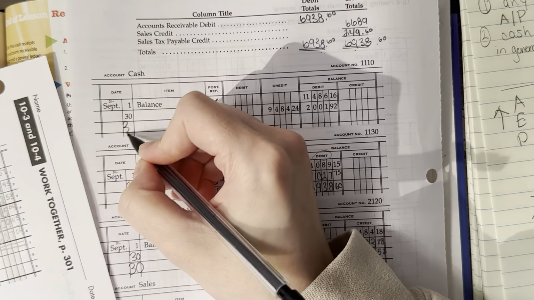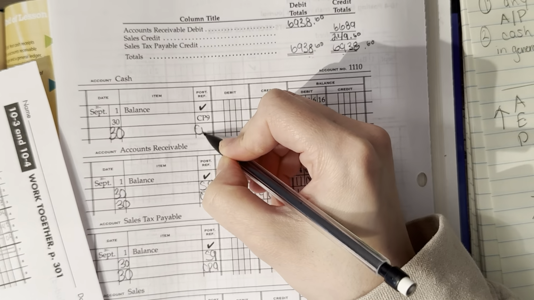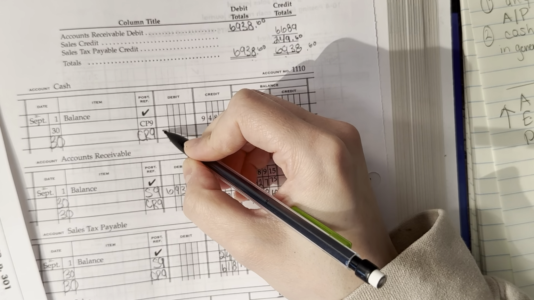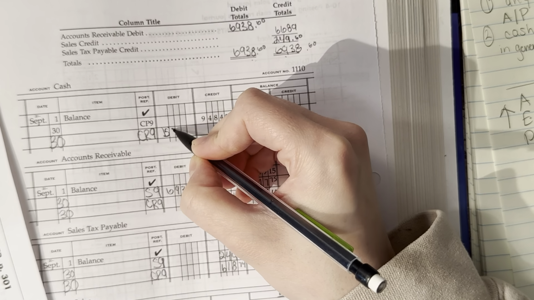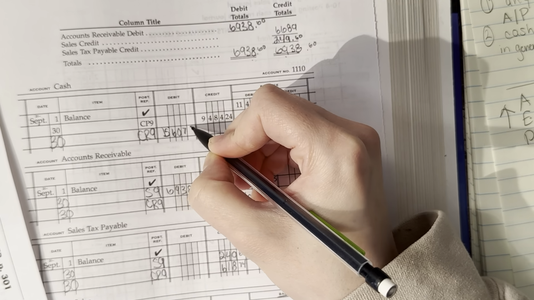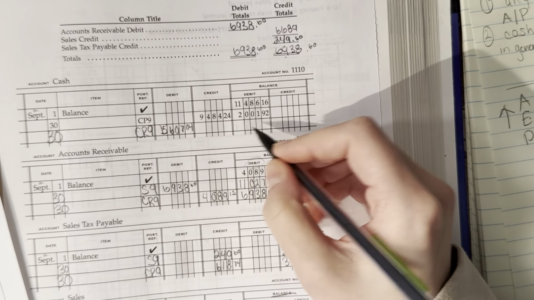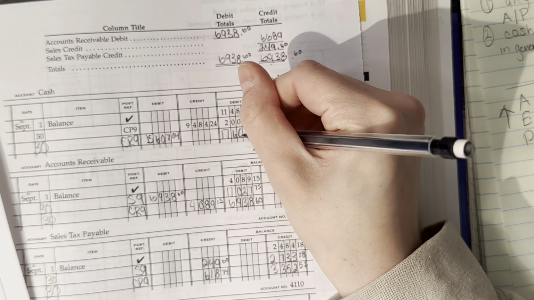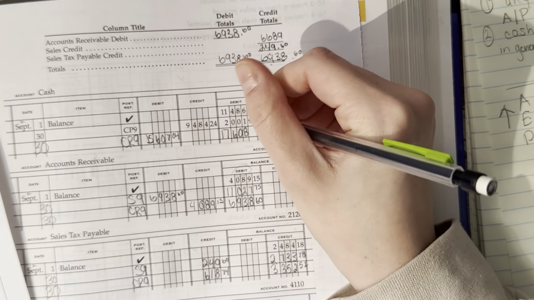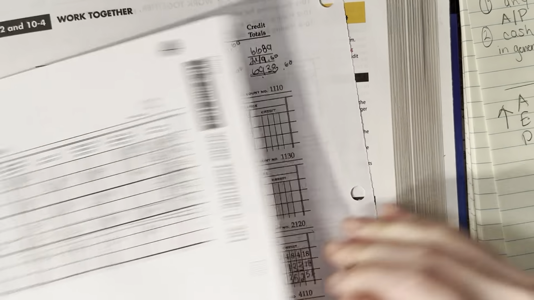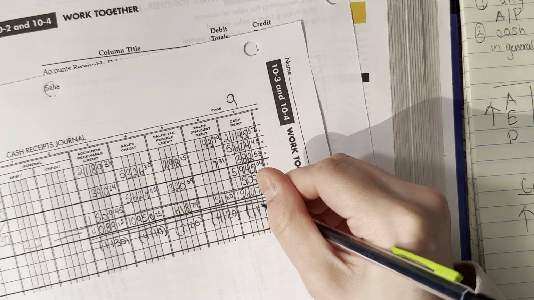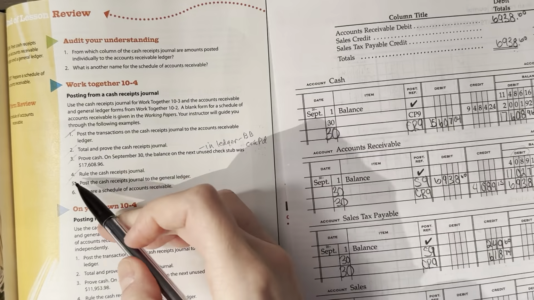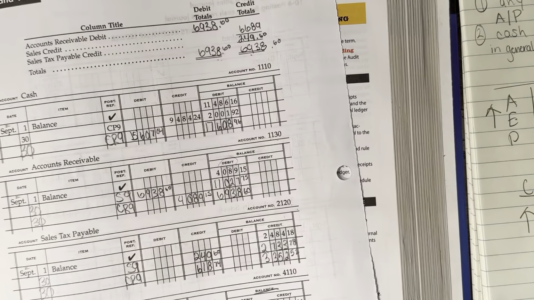We have the 30th, CR9. It is a debit for $15,607.04. 2 debit balances, add them together, $17,608.96. 1110. Okay, we posted the cash receipts journal to the general ledger.